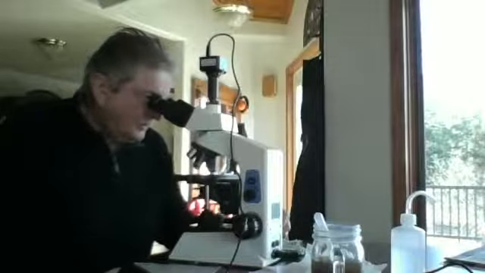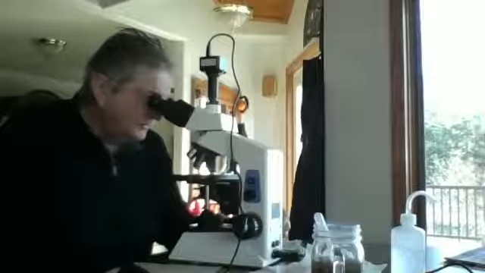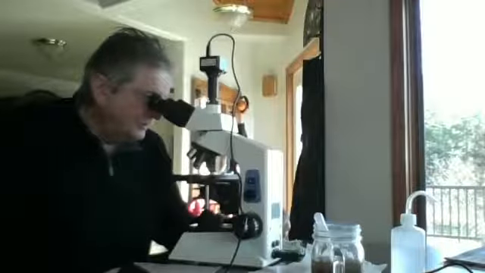I have a round, looks like a round naked amoeba. It's about 15 to 20 micrometer diameter, round. It's got mycelium in it. It looks like a lot of bacteria in it. It does not move.